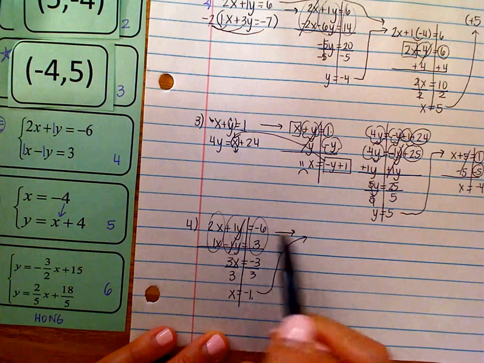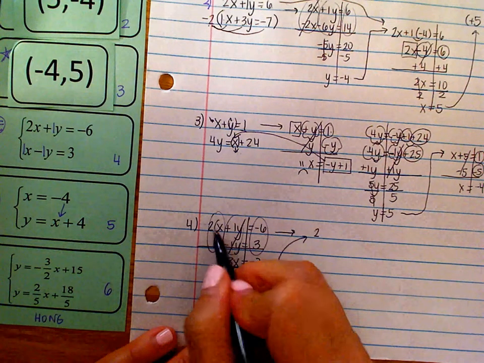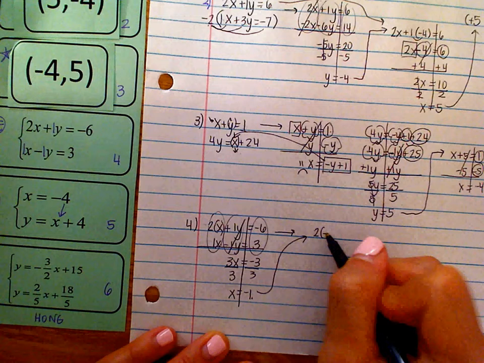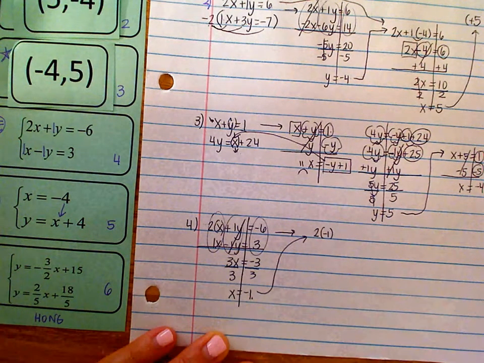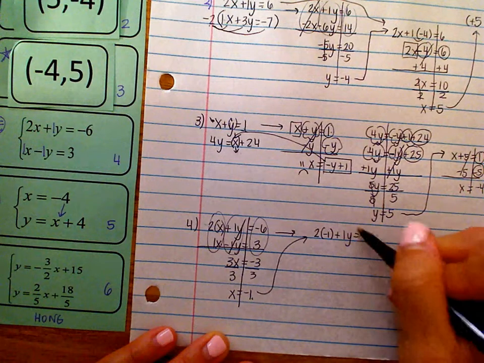All right, so once we do that, we can plug negative 1 into here or here. Since I already have an arrow here, I'll just use the top equation. So 2 instead of x, I'm going to plug in a negative 1 in its place. So there's no more x here.